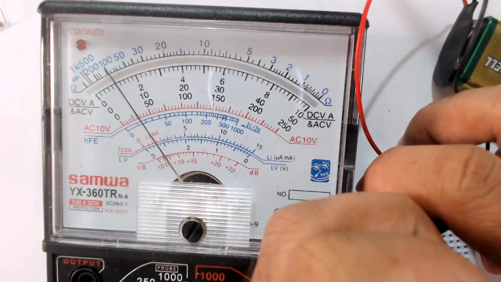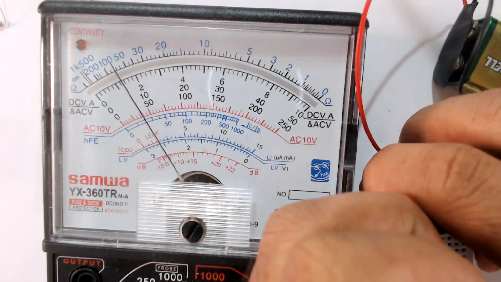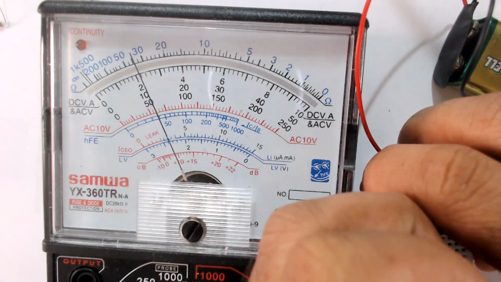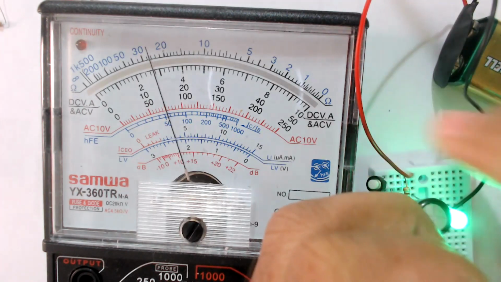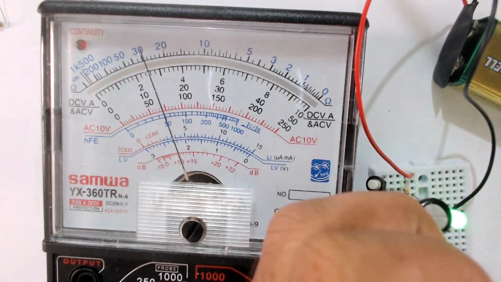So now when I press the button, you can see that the voltage is increasing. It is silicon, therefore it will stop at 0.7. Clear? So when I release this, the voltage will gradually decrease.